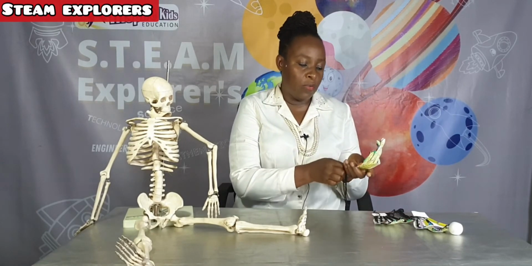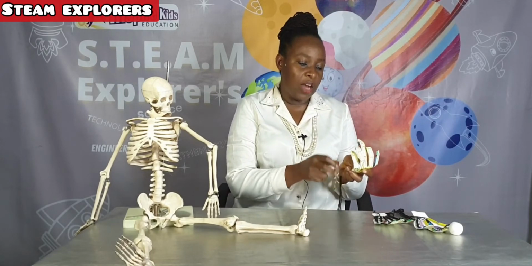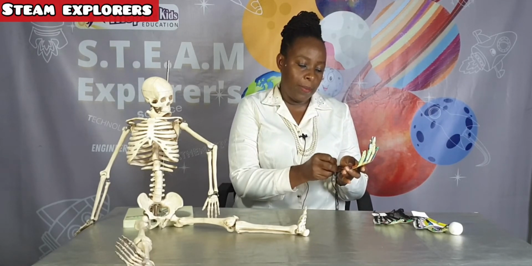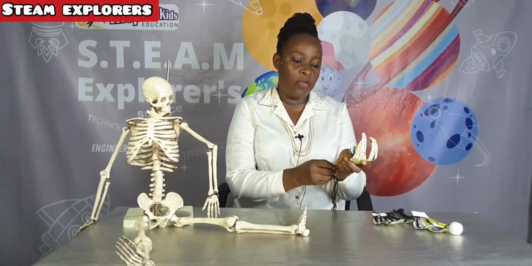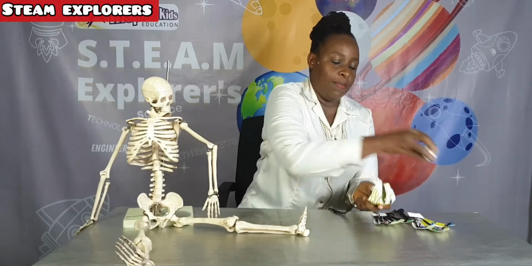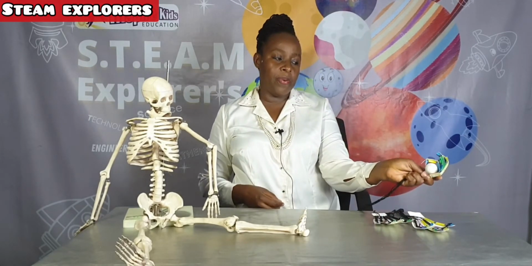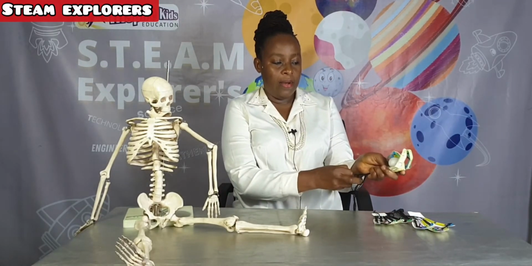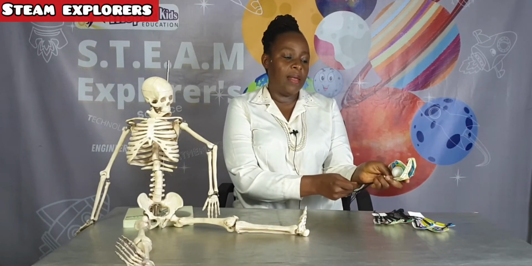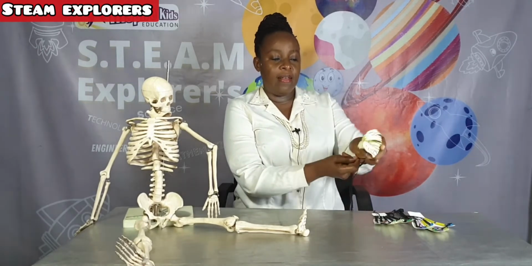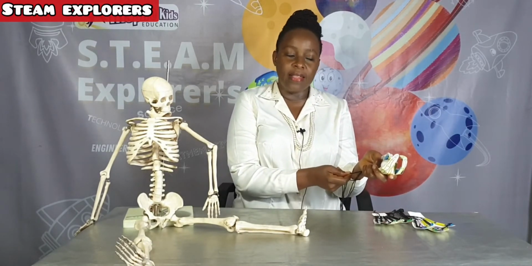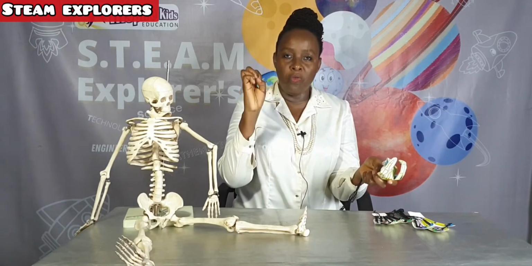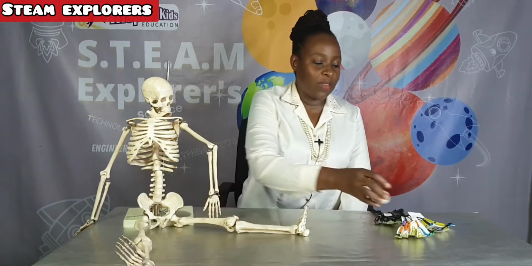Okay, so the children now test if their model can actually grip something. Let's see. We're going to put this tennis ball and see if it will grip. You can see it's gripping. Okay, so it's gripping the ball. So they can clearly understand how the muscles and the joints and the bones relate to movement of the hand. Okay, so that was what our class was about this week.